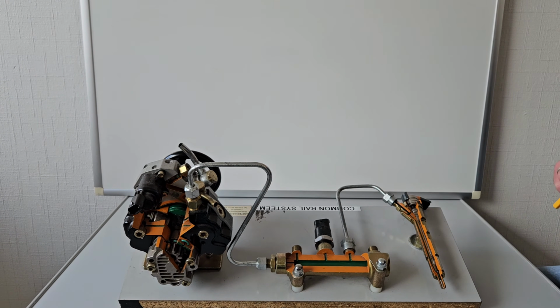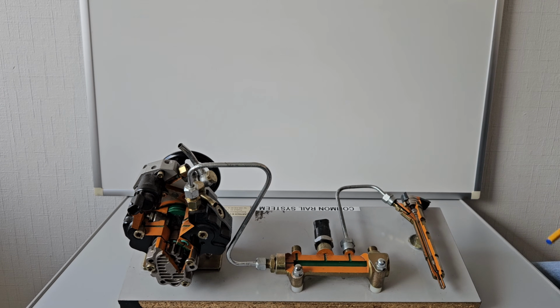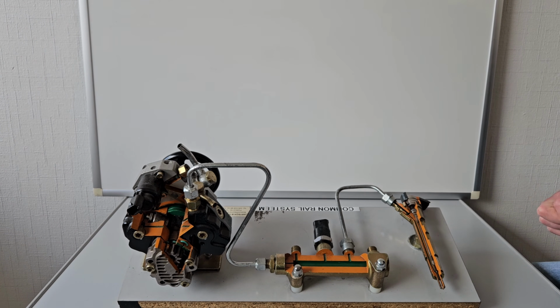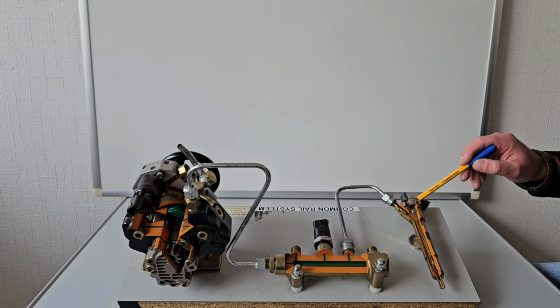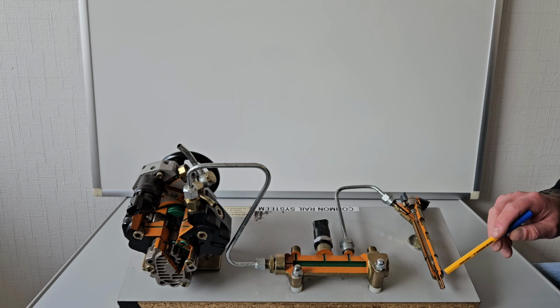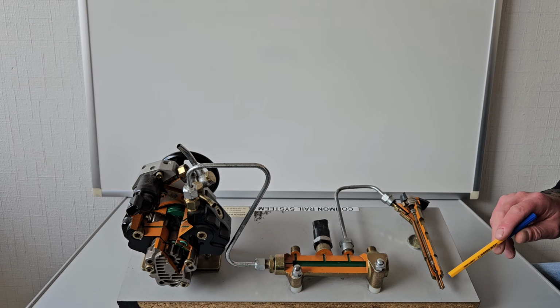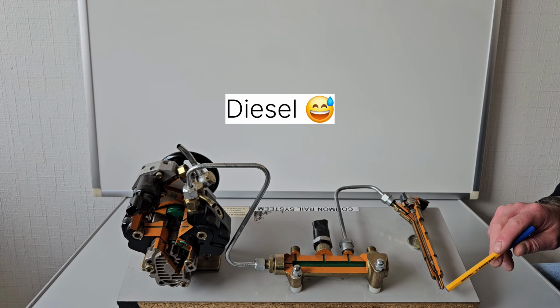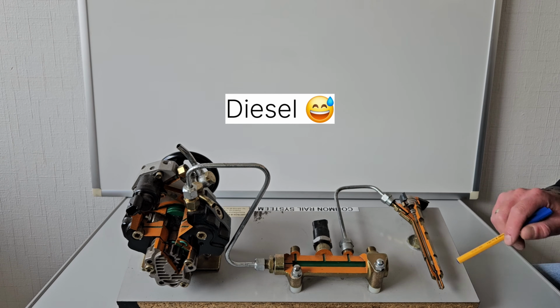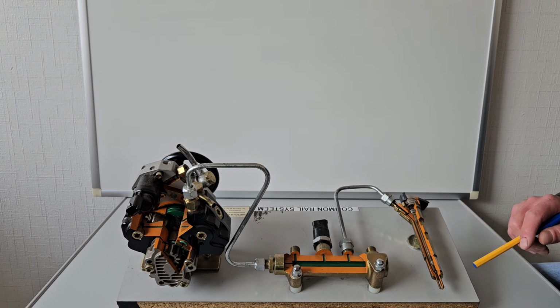Okie dokie. The modern injection system of these diesel engines is a common rail injection system. In this video I'm only going to talk about this common rail system because it's the most modern system. Here we can see this diesel injector. This diesel injector is mounted inside of the cylinder head, and it sprays the diesel directly inside of the cylinder. And this happens under really high pressure.